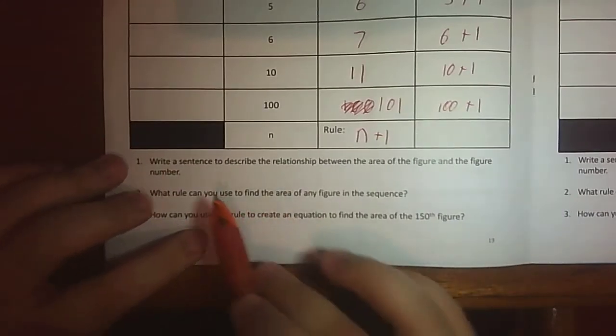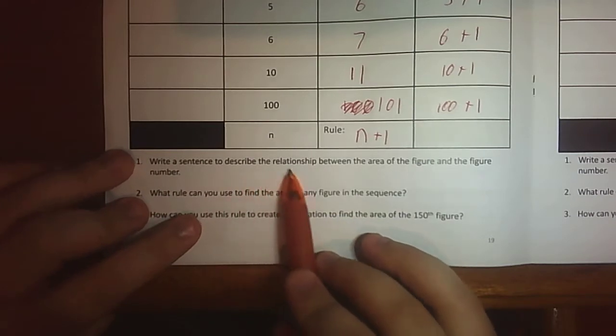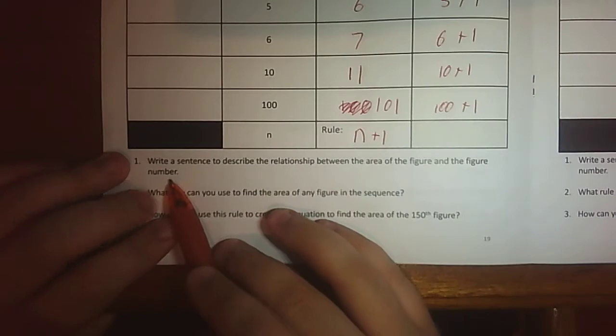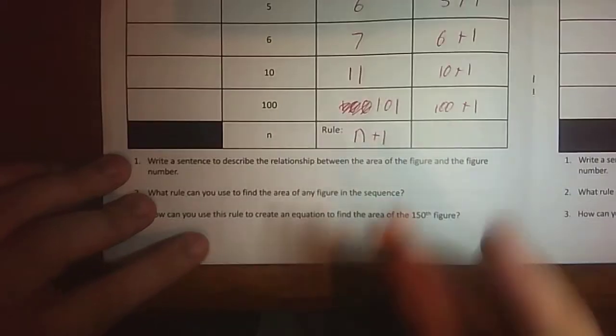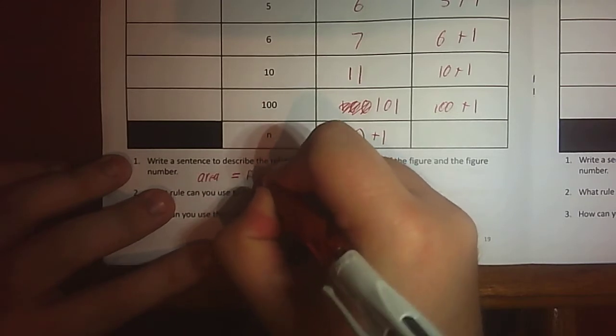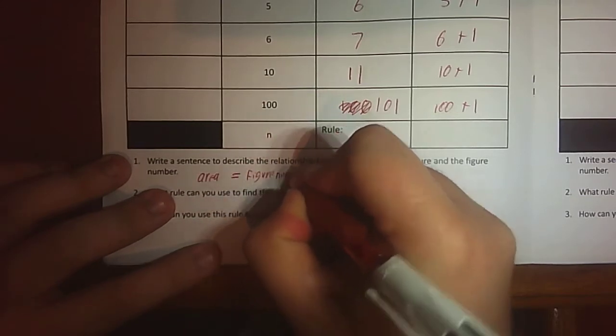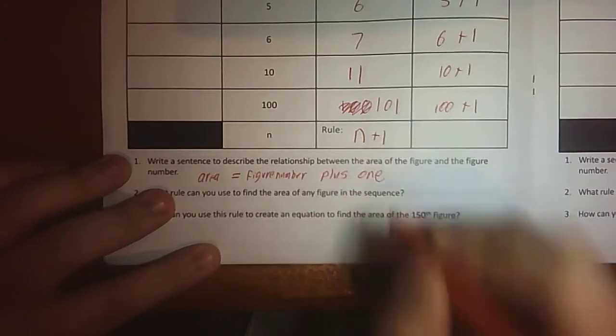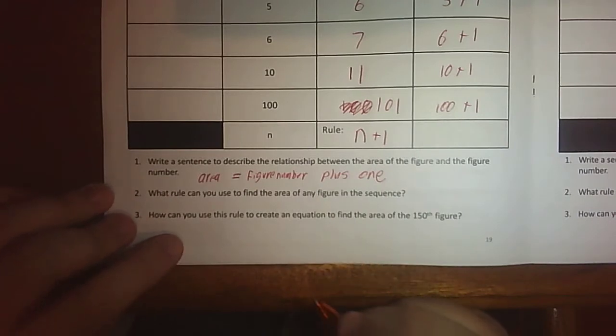Let's look at the bottom 3 questions, and then I will skip ahead to the last little thing that I want to show you. Write a sequence to describe the relationship between the area of the figure and the figure number. So, how could I have a relationship between these two? Well, I'm going to say that the area is equal to the figure number plus 1.